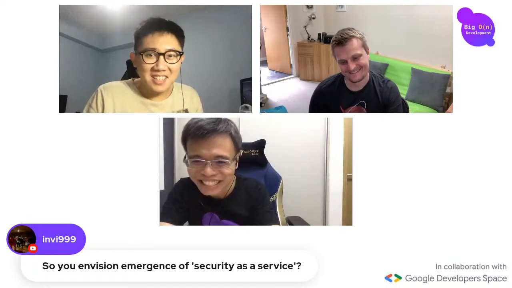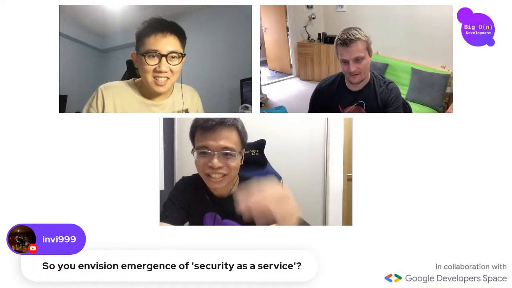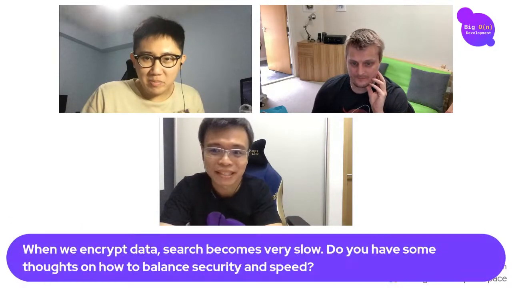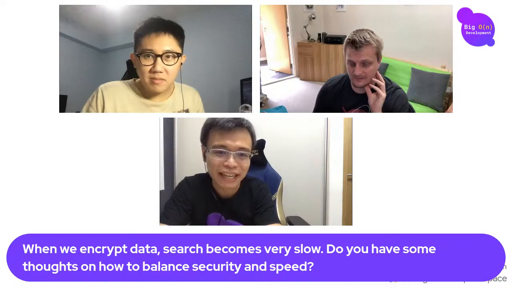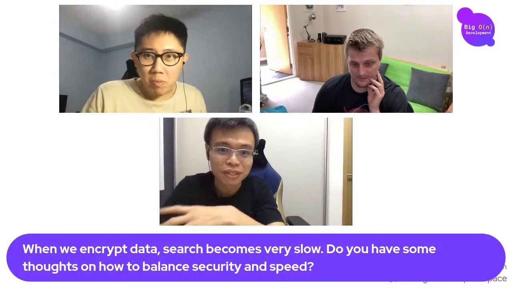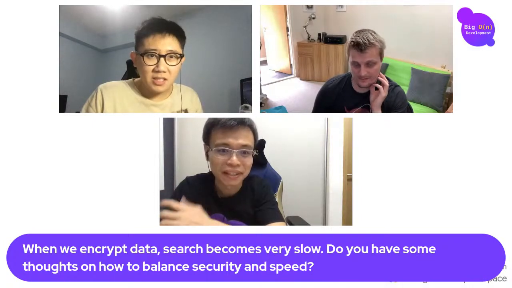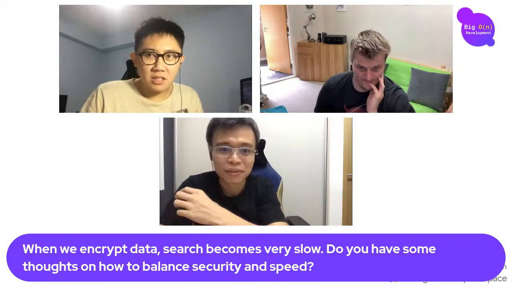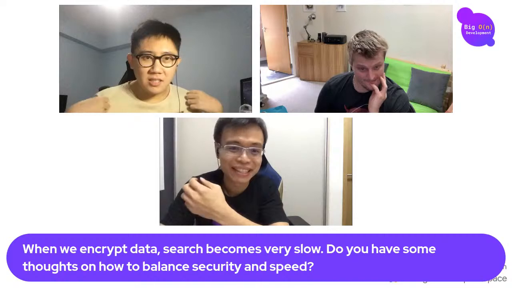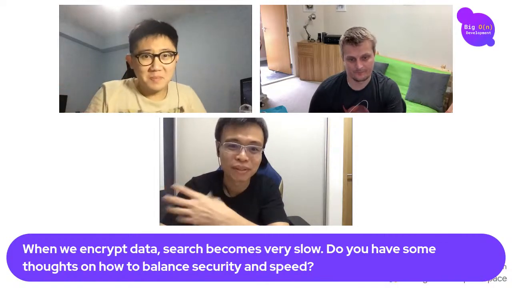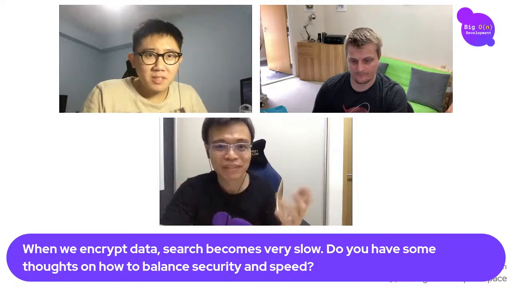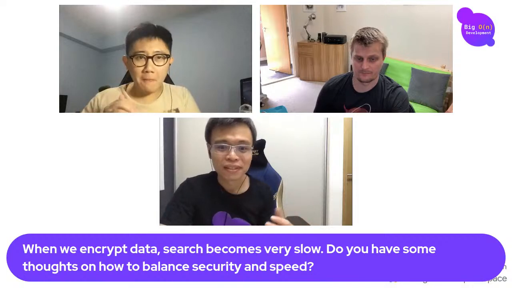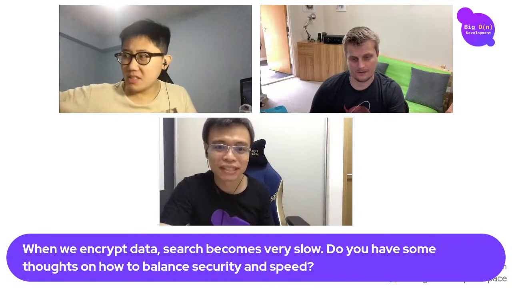Cool. On a more serious note, this is a pre-submitted question, and even for Hubble, we do run into this, and I'm pretty sure a few other companies in Singapore do too. Whenever we want to protect personally identifiable information, we would like to encrypt it in our database. If we want to be fully secure, in the event that an admin password has been breached and they're able to dump the entire database, then everything is laid bare. So we want to encrypt certain data, but then searching becomes very slow. Do you have any thoughts around balancing between security and speed?